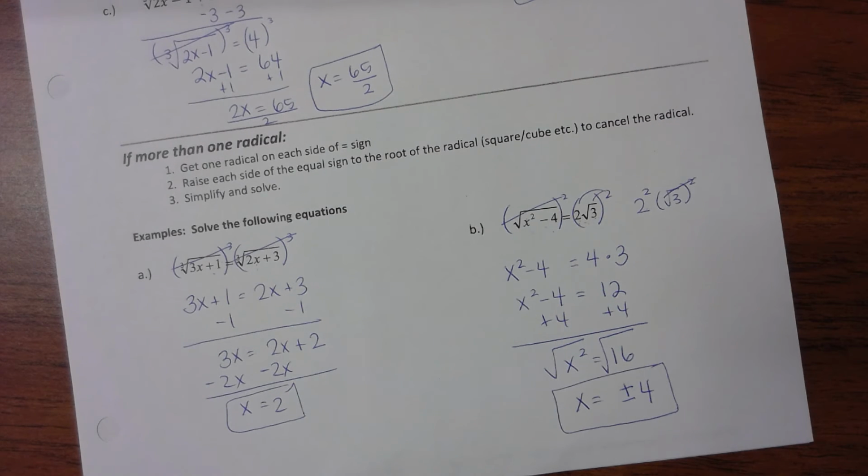Now you have a worksheet that you will work on today, and then you will get another worksheet tomorrow to practice solving these radical equations. Have your notes in front of you while you are working on it so that you can follow the examples that I have if you need help.